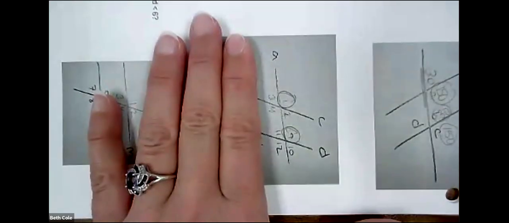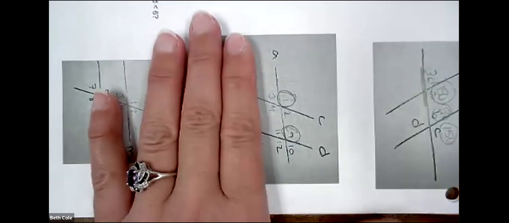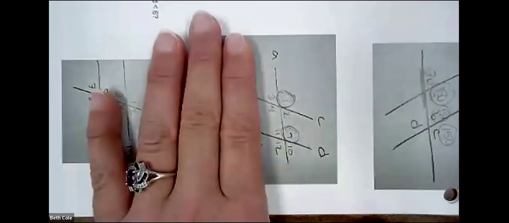All right, if angle 1 equals angle 9, which lines are parallel? So I'm going to circle 1 and 9. Which line can I cover up because I have nothing circled on it? B. Okay, cool. I'm going to get rid of that. Turn my paper sideways. Now, if you cover up the one that you want to get rid of, it should be kind of obvious which 2 are left. Which are the 2 that are, yeah, C and D.